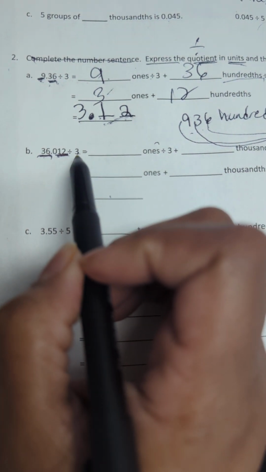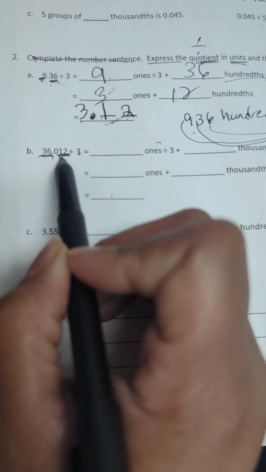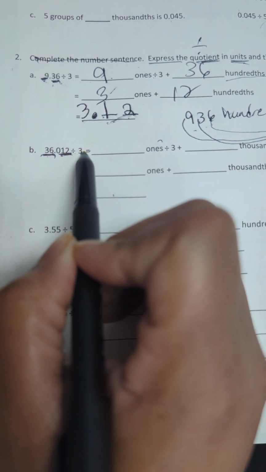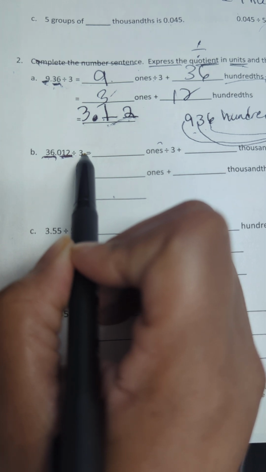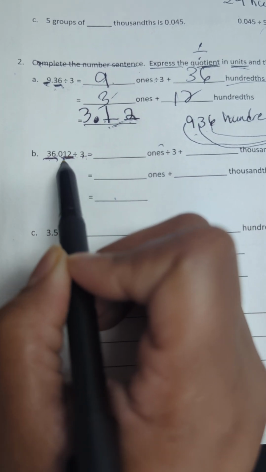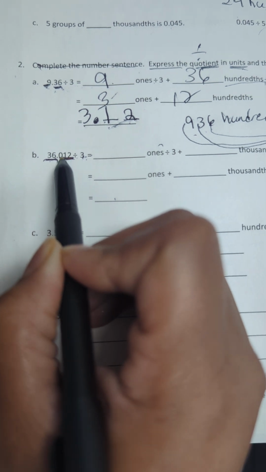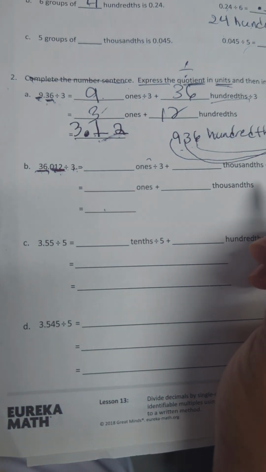So here we're going to divide both. 3 goes into 12. 12 divided by 3 equals, I hope you said 4. Very good. So 4 times 3 equals 12. 12 divided by 3 equals 4. What place value does this stop in? 0, 1, 2. The hundredths place. So the answer is 4 hundredths here.